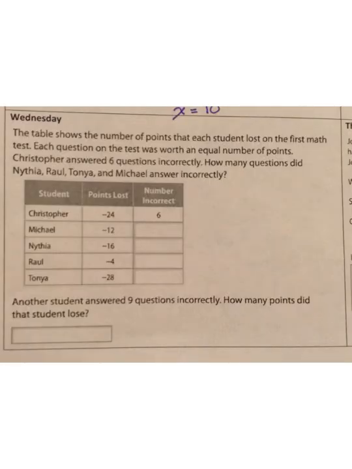Wednesday, the table shows the number of points that each student lost on the first math test. Each question on the test was worth an equal number of points. Christopher answered 6 questions incorrectly. How many questions did Nithya, Raul, Tanya, and Michael answer incorrectly?